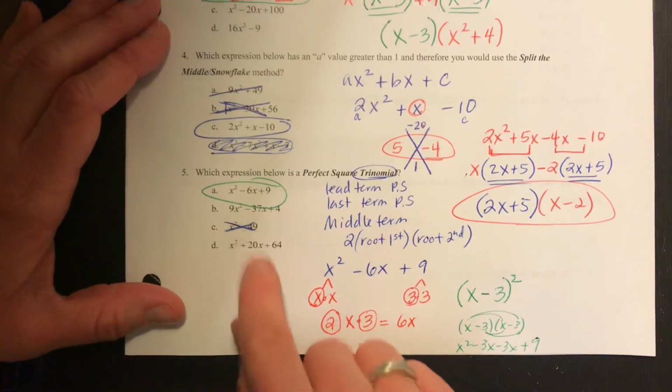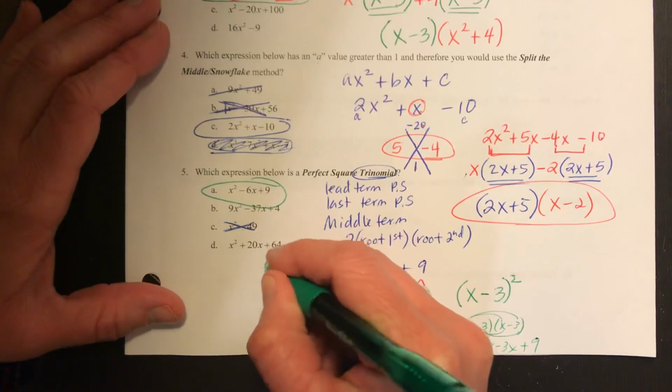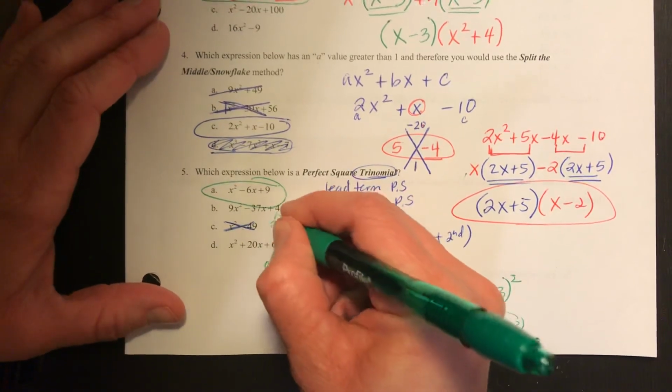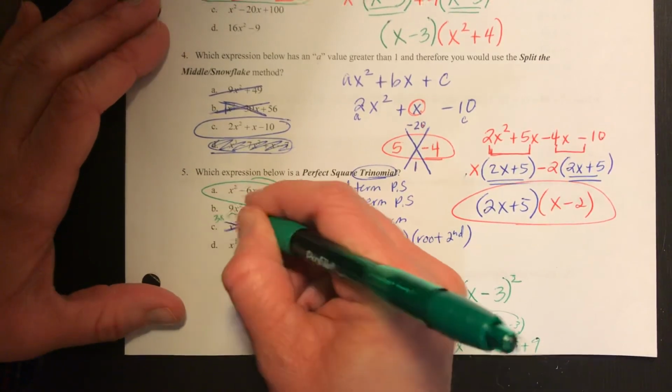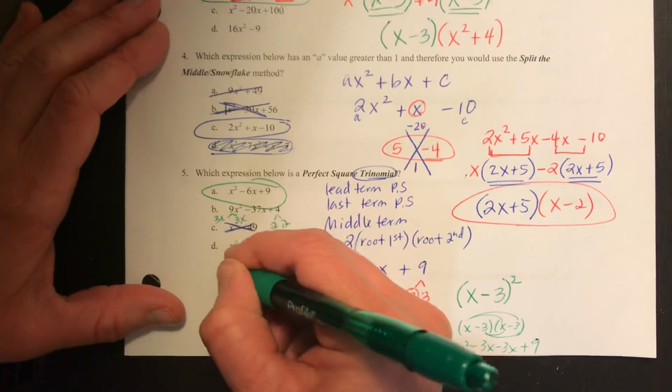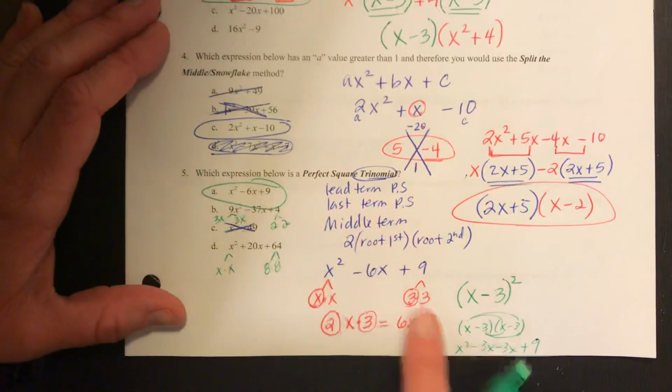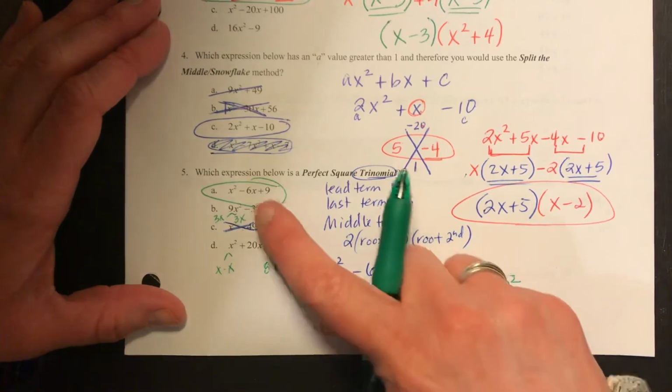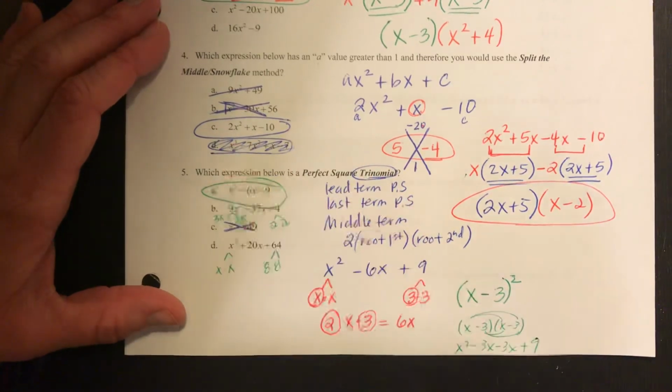Check the other middle terms. You'll see that they actually don't end up working out. So for example, my 8 and my 8 here, my 2 and my 2 here, 3x and 3x here, x and x. If you work out your roots and you check this 2ab, your middle term will not work out. So A is your answer here.